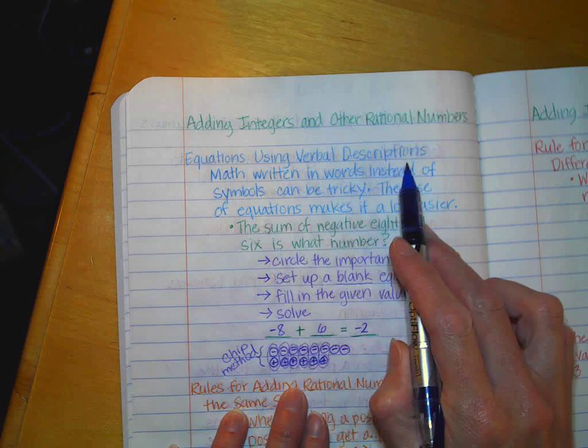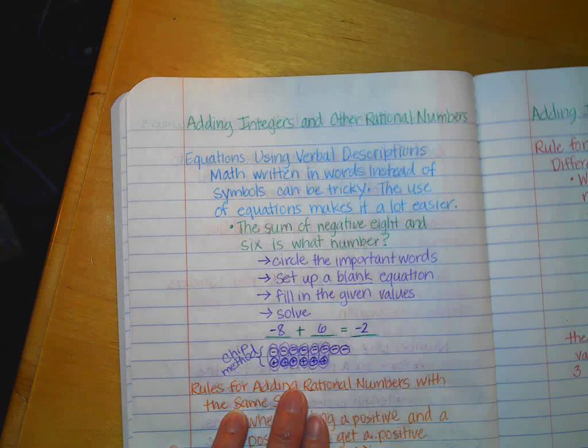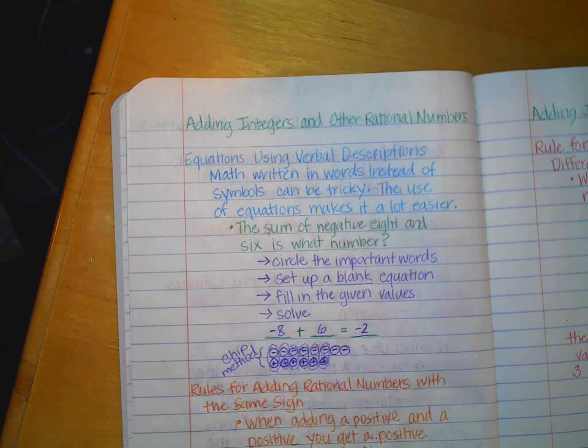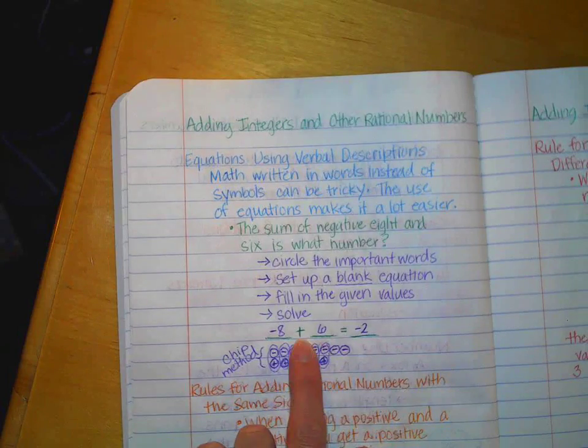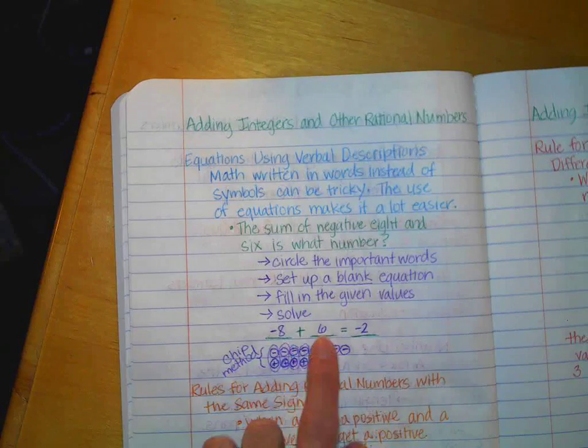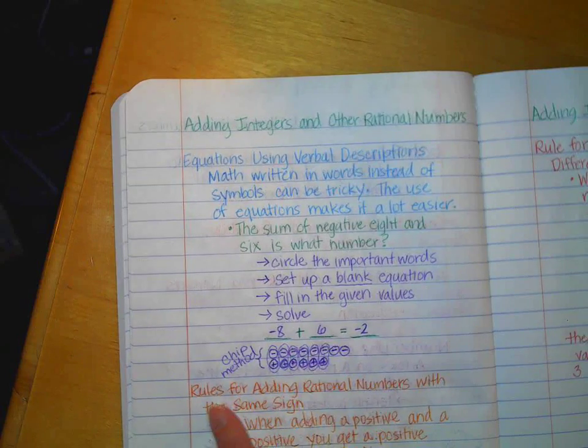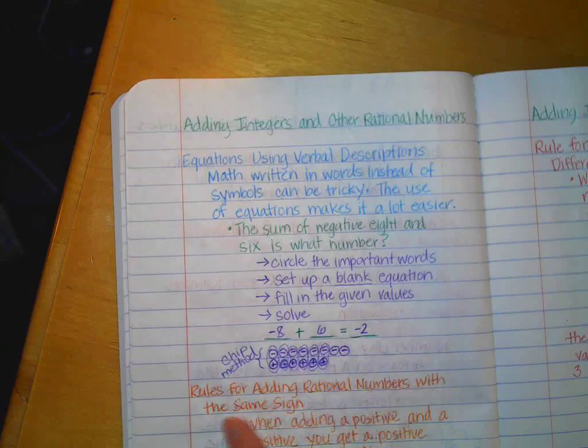All right, so now we know how to figure out equations using verbal descriptions. And now, kiddos, we are going to learn the rules for adding rational numbers with the same sign. Okay? This up here is not an example of that. This one has a negative, this one has a positive.